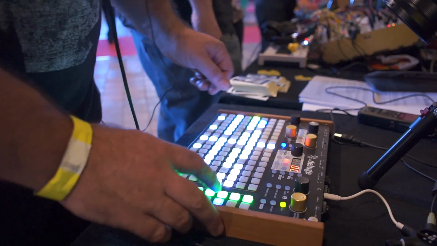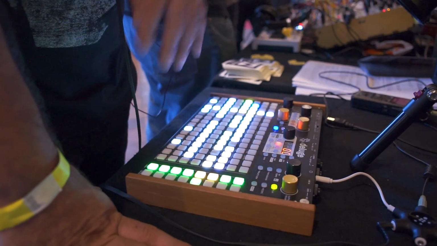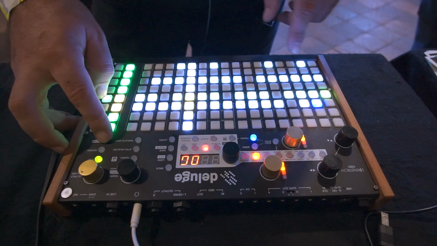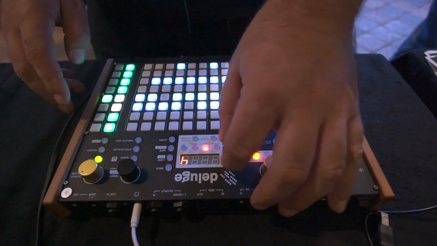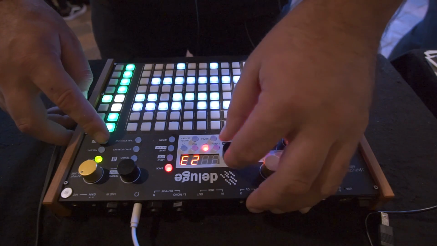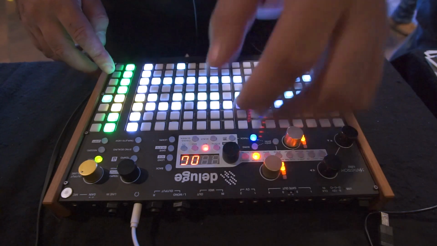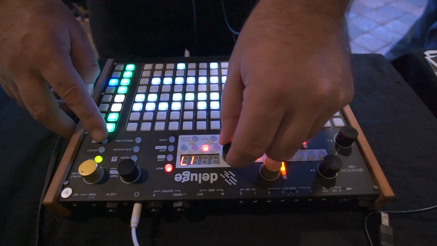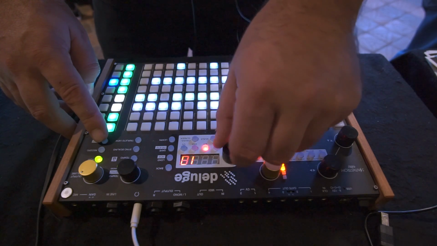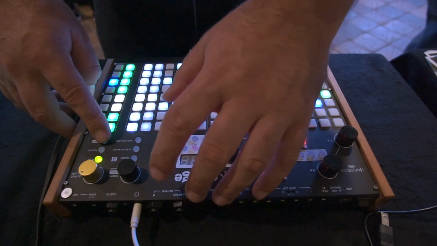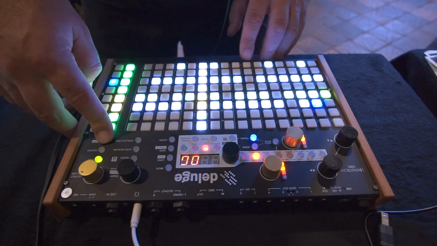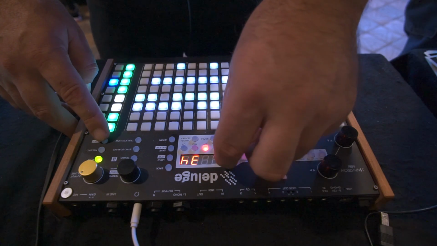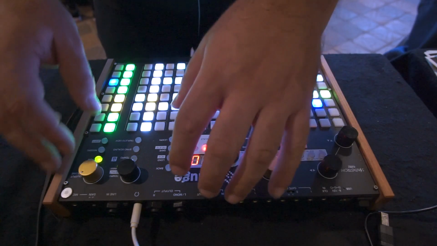Now, one of the beautiful things about the Deluge is the power of this matrix, and if you want to start getting quite interesting, for example, with this hi-hat pattern here, I can patch the pitch to an LFO. Oh, sorry, I should probably select the hi-hat pattern first, which I do by choosing that row. I could patch the master volume of that hi-hat to, say, random. Getting just quite ridiculous.